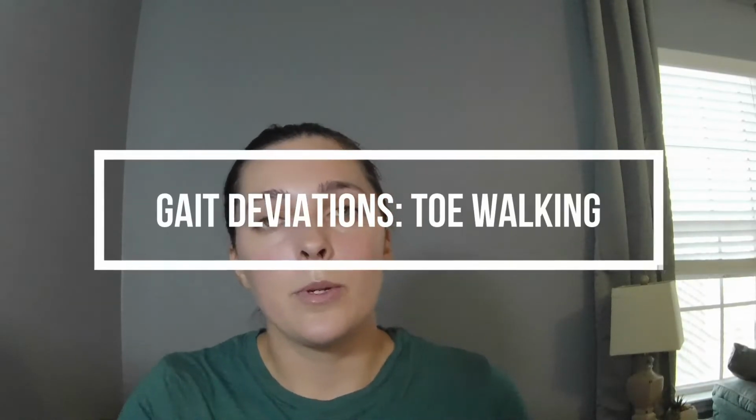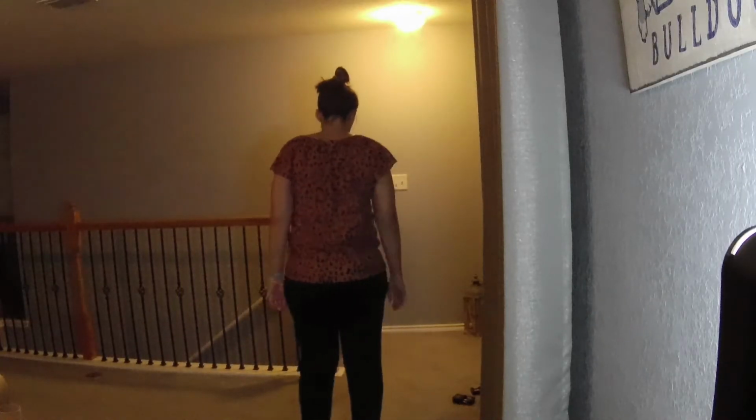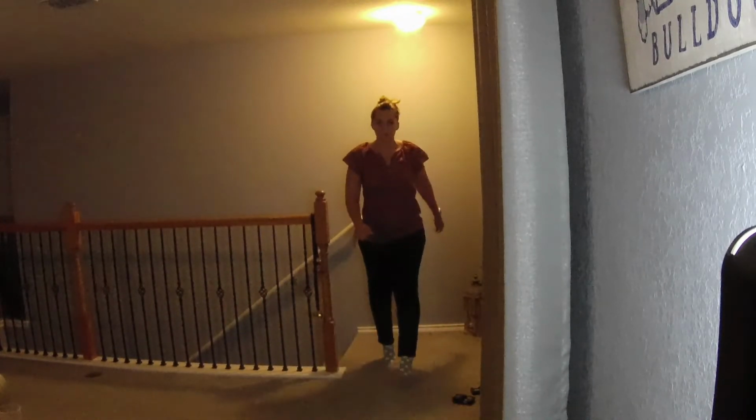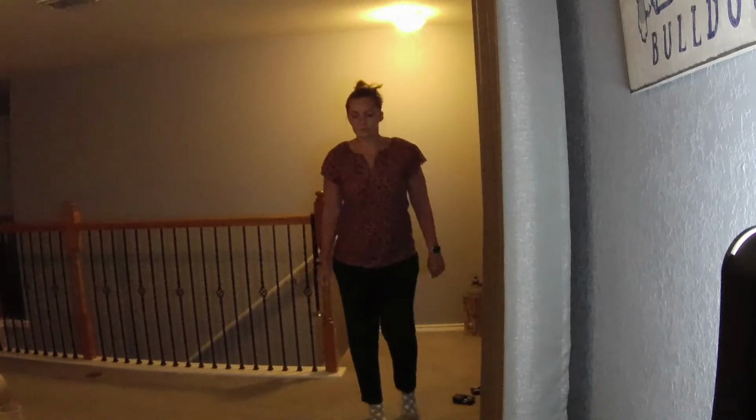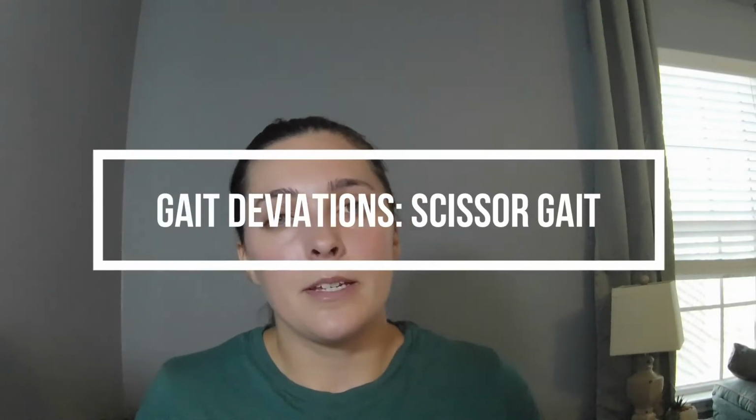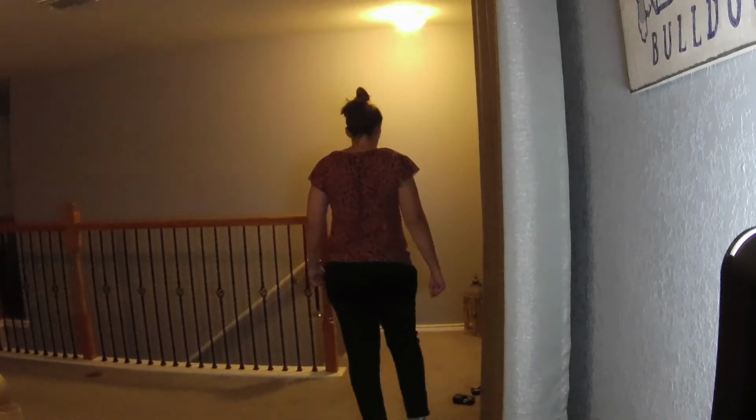Toe walking is pretty common in the kiddos. We'll see where they have tight calves, strong calves, weak dorsiflexors, hip weakness, glute weakness. They're just utilizing those calves to get around. Scissor gait is super common in spinal cord injury, CVA, or meningitis. So people have spasticity in the quadriceps, which causes it to kick in.